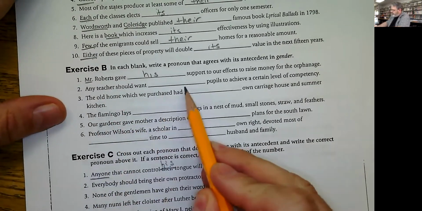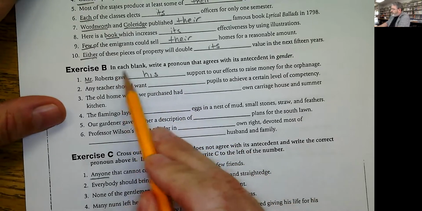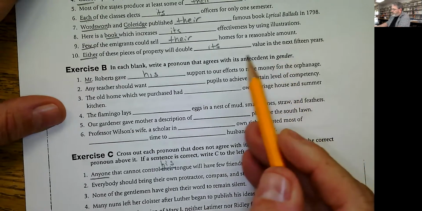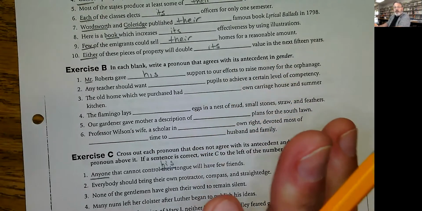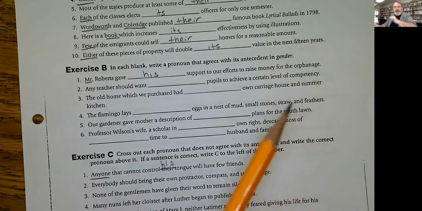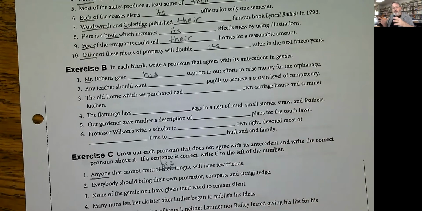Any teacher should want, okay, in each blank, write a pronoun that agrees with its antecedent in gender. Okay, so it's got to be either male, female, or neuter. And if it's indistinguishable, if it's a mixture of male and female, you use the masculine.